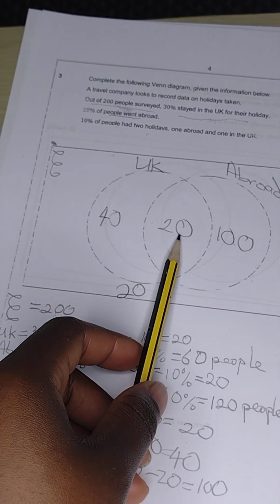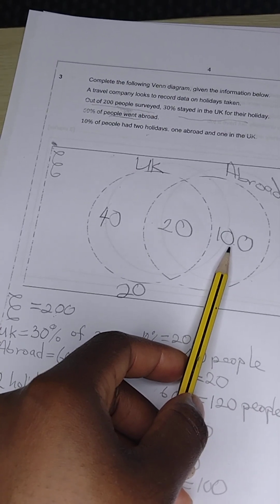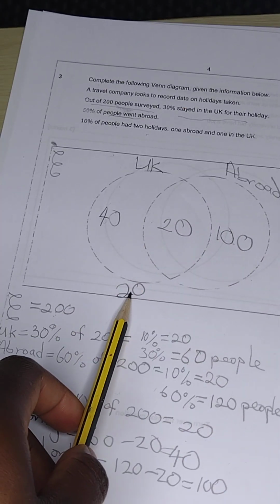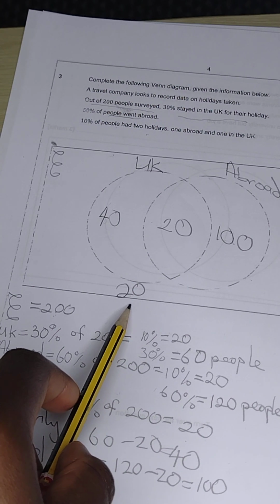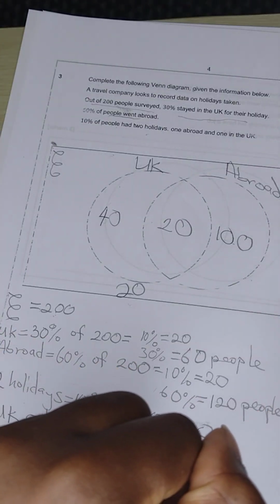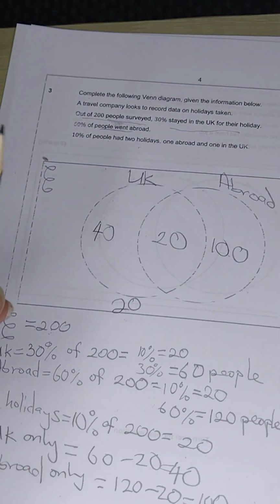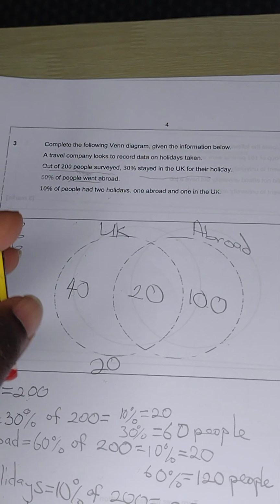40 plus 20 is 60, plus 100, 160. Then 60 plus 80, so 160 plus 20, 180. Something is missing there. Let's see, we've got 200 people. Yeah, I think there's an error in this question.